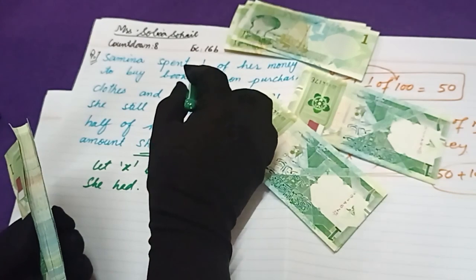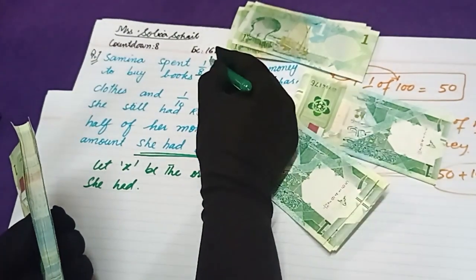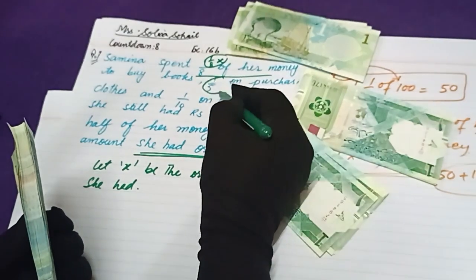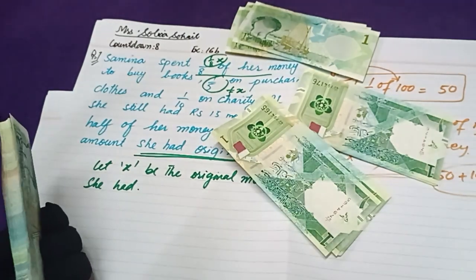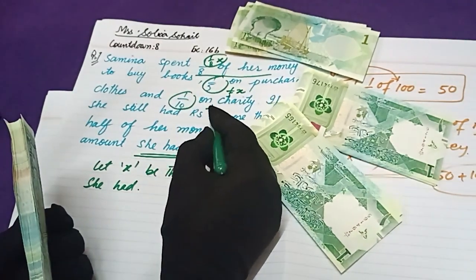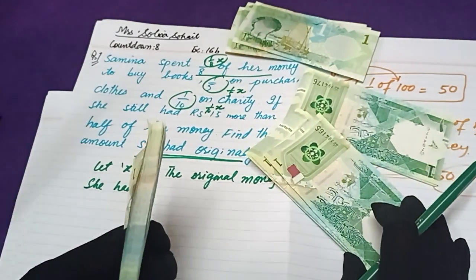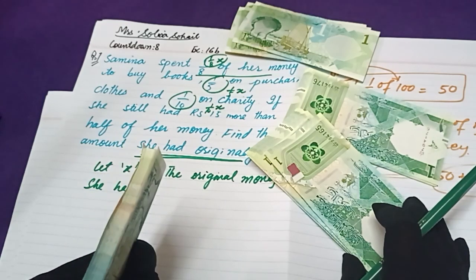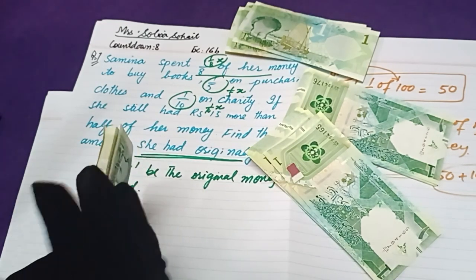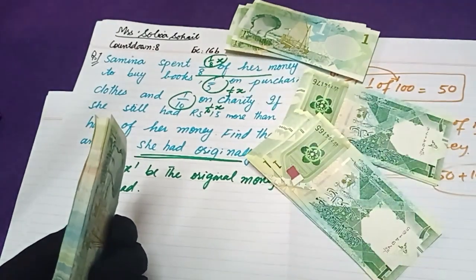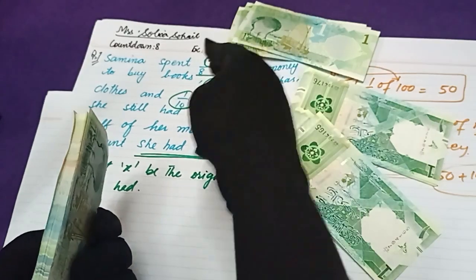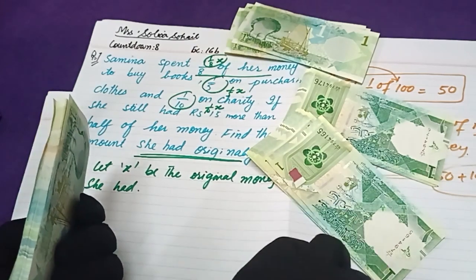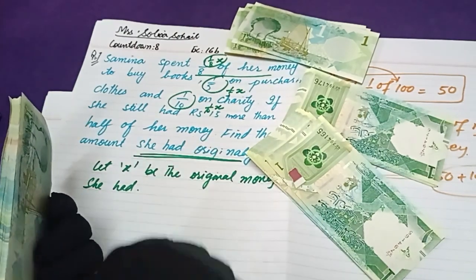So what happened? 1/8 of her money means 1/8 X. 1/5 on purchasing clothes means 1/5 X she used for the clothes. 1/10 on charity means 1/10 of X. Now how much money does she still have left? How can we find out? The concept is that when I have some amount of money and I am using it, obviously my total money minus this, minus this, minus this will be equal to my leftover money. First, let me write down that statement, then I will come to the next statement.